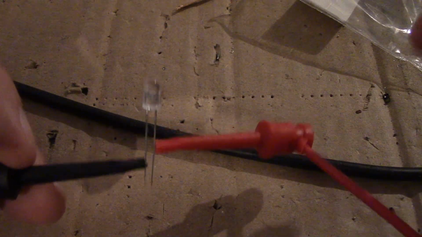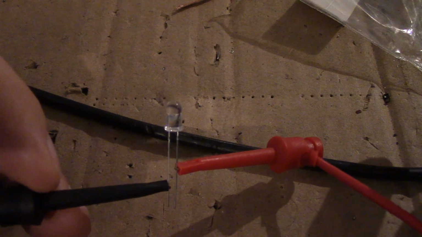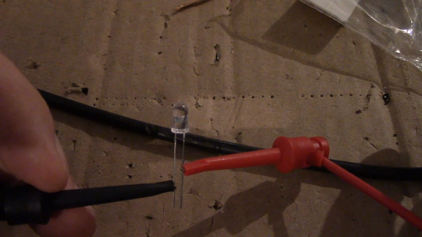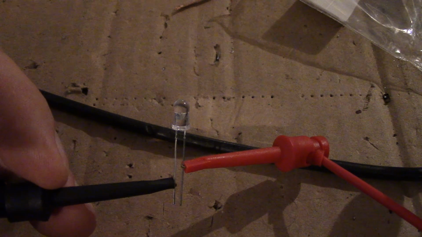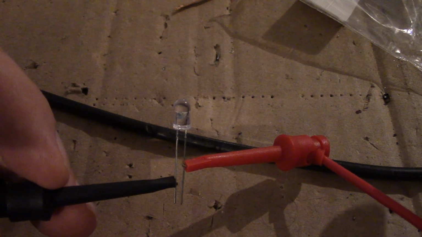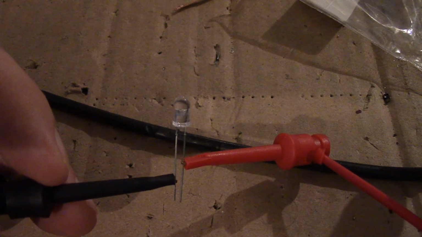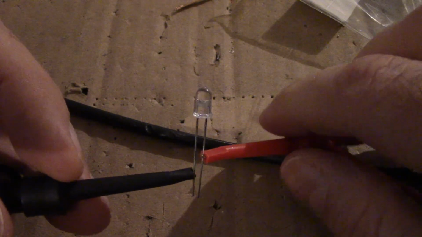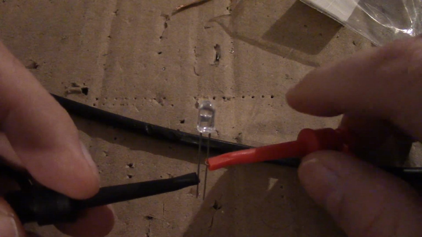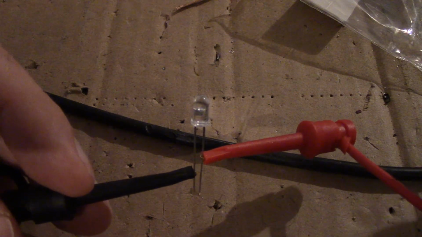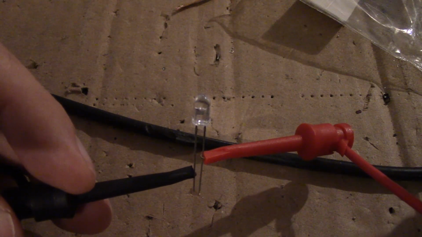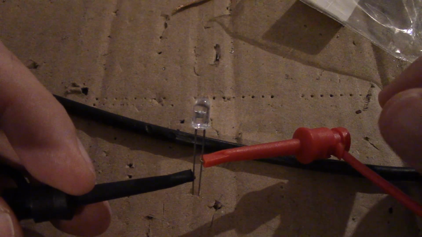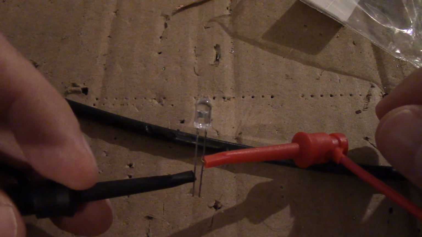One is that since this is an infrared emitter, you can't see the light being emitted from this LED with your naked eye. Unfortunately, I can't show that because I'm using the camera, and the CCD array camera can actually pick up the infrared light being emitted by this.